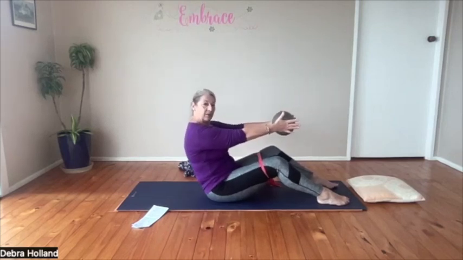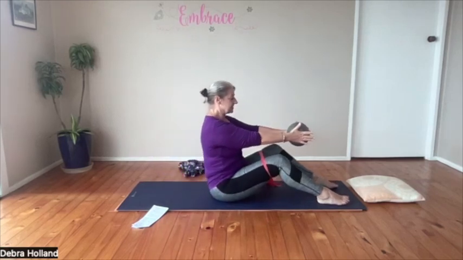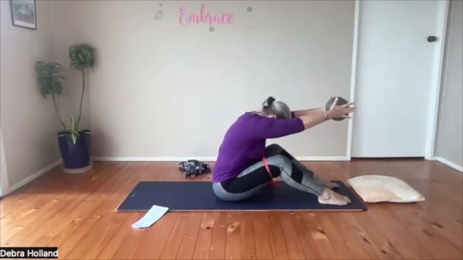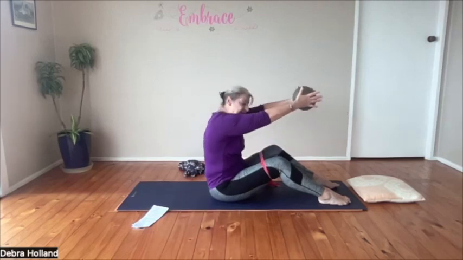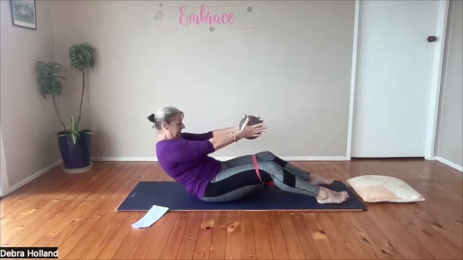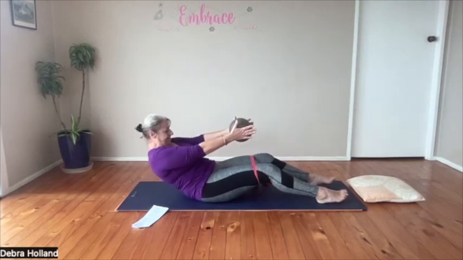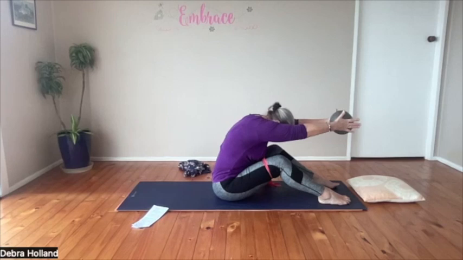We're going to tuck under, and we're going to do a half roll back. We're going to come back into center, drop the head, and reach the ball forward. Try and keep some tension in the band so that our brain is talking to glute medius. Half roll back. Come through center, drop the head, reaching forward.